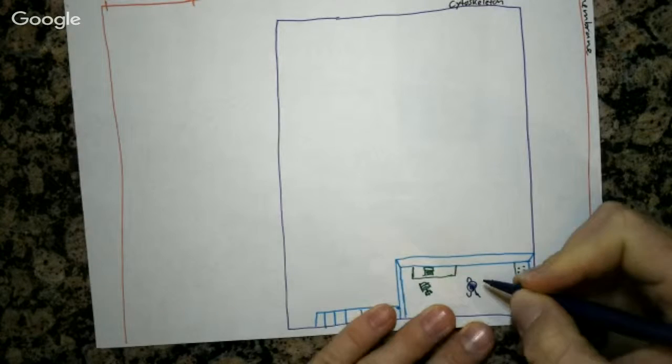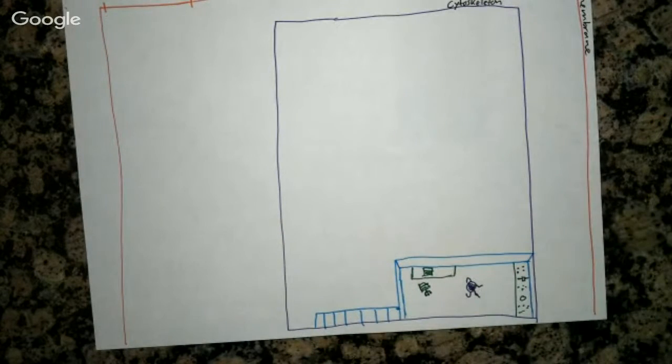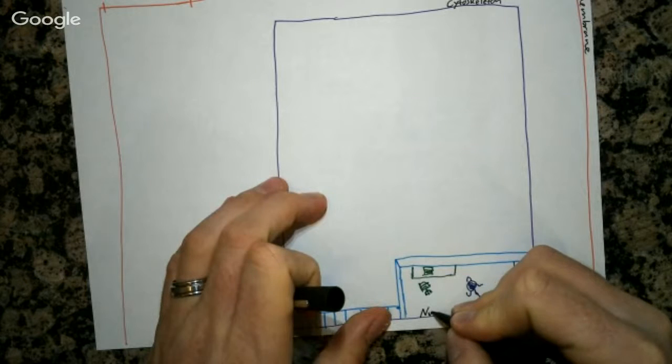Oh boy. Okay. Well, whatever. I look like a spider, but whatever. That's me. Okay. So I'm walking around my office, making sure everything's good. This is the nucleus. So I'm going to go ahead and write nucleus.